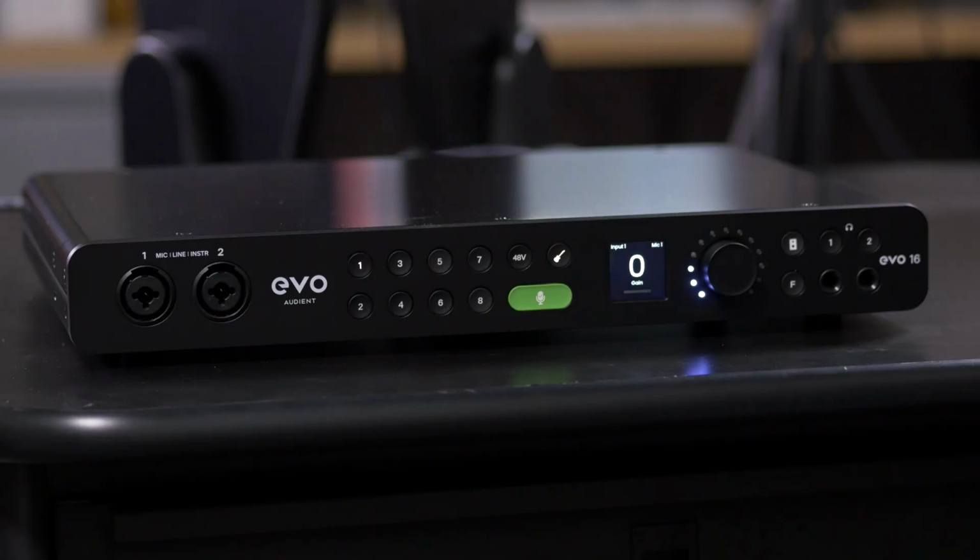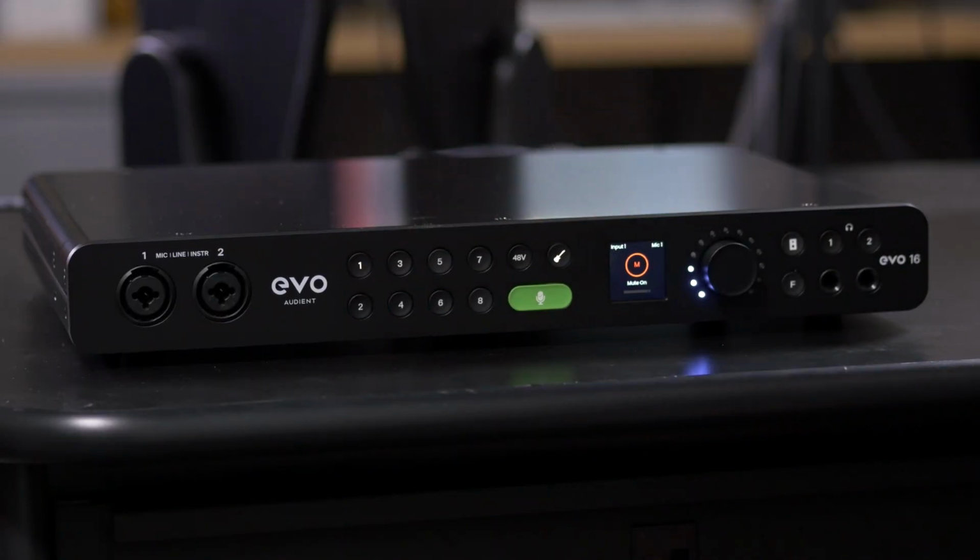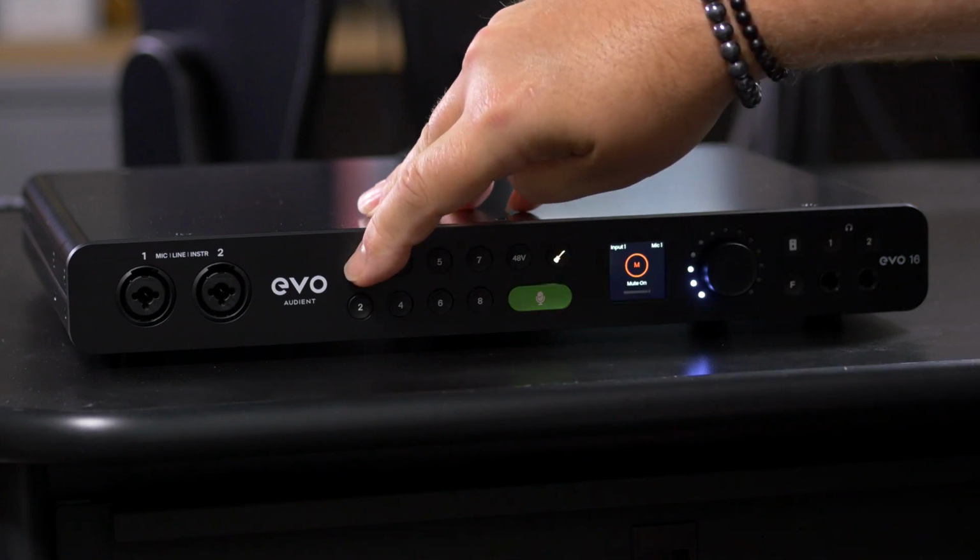You'll get a nice, transparent, clean signal out of those preamps no matter what type of source you're miking. We can also mute the input channels by pressing and holding a button. You see the mute comes on here. We unmute by pressing and holding again. And we have extremely low noise from these preamps as well, minus 127.5 dB. This makes them appropriate for even delicate acoustic sources.